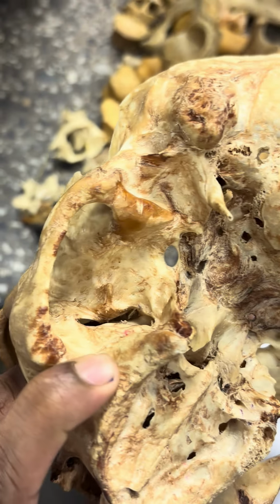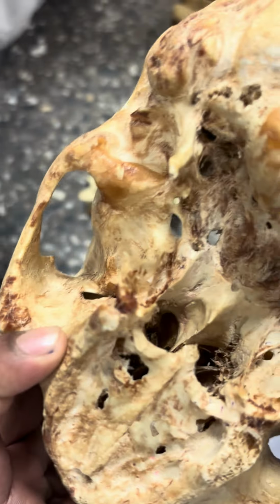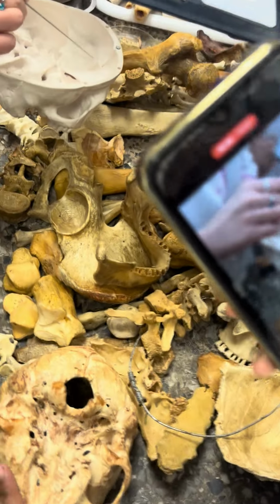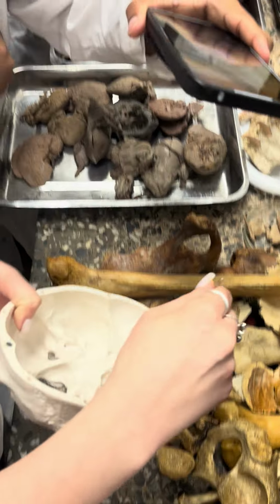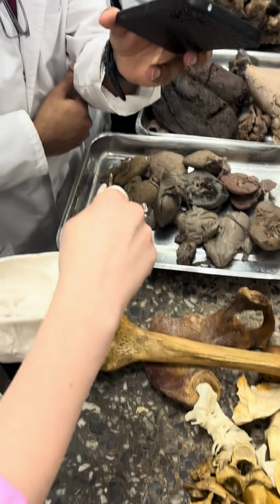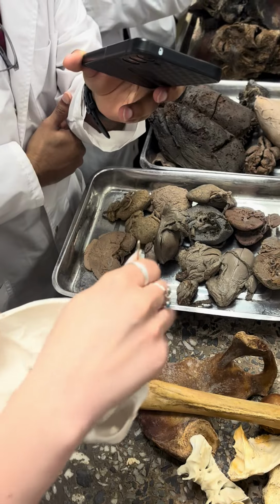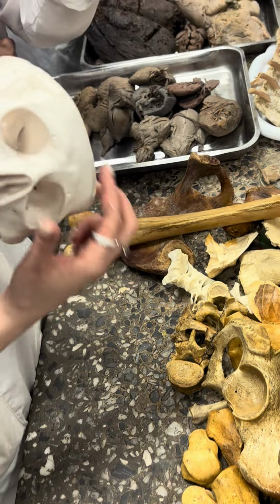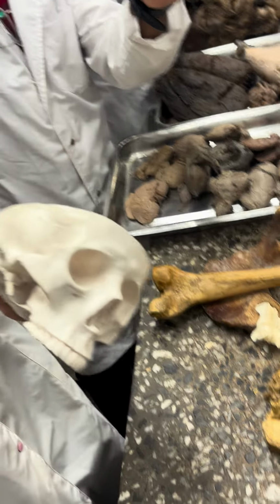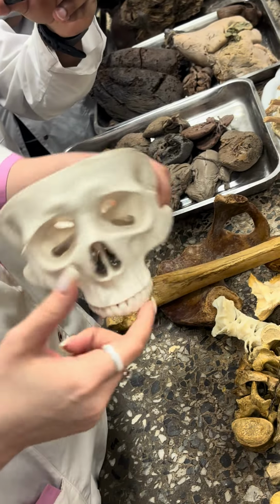Then fissura orbitalis superior, fissura orbitalis, foramina cribrosa, crista galli we can see, and foramen cecum on the frontal bone. Skull questions. Canalis sphenopalatinus.